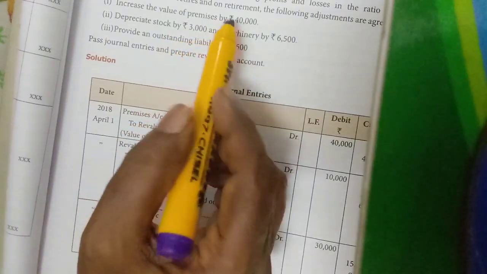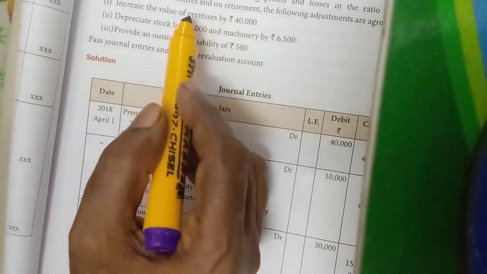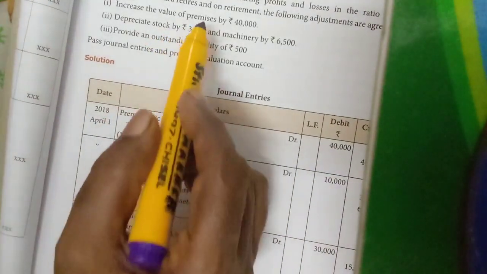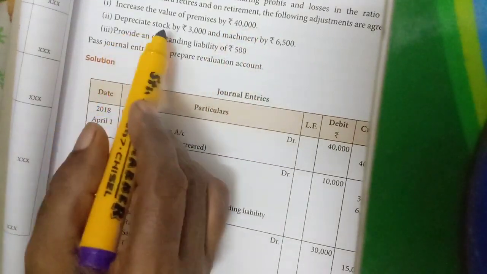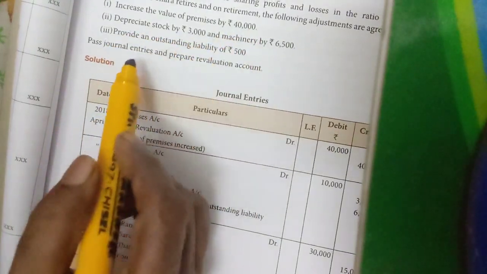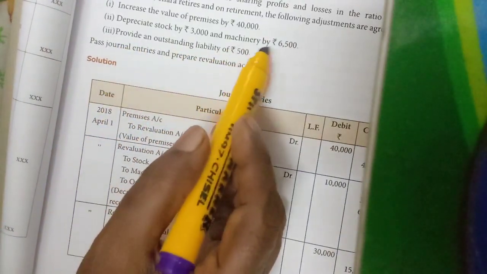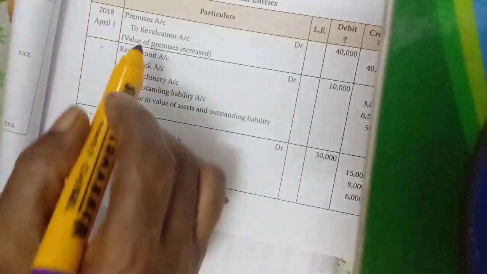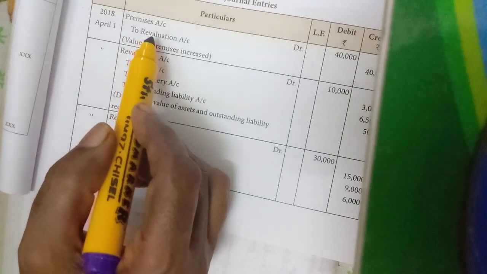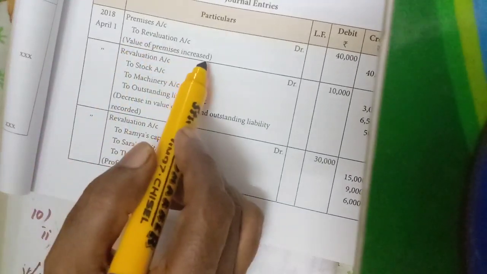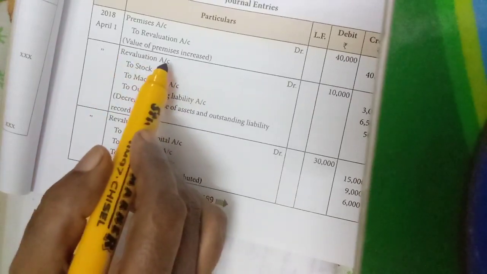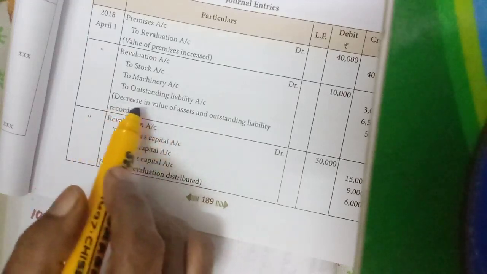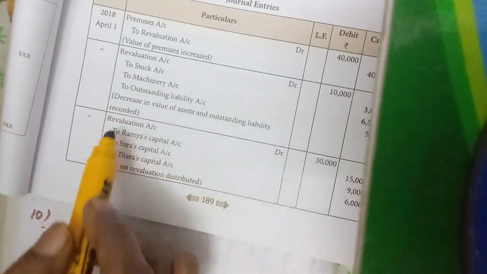So totally three. We will divide this into profit items and loss items. Increase the value of premises, so the asset value increases, profit item. Depreciate stock and machinery, these two are loss items. Provide an outstanding liability, that is also a loss. The first one is the profit item. For a profit item, we need to debit that asset account and credit the revaluation account. Value of premises increased, then revaluation account credited. For the loss item, the revaluation account is debited, and the asset and liability must be credited, as the decrease in value of assets and outstanding liability are recorded.